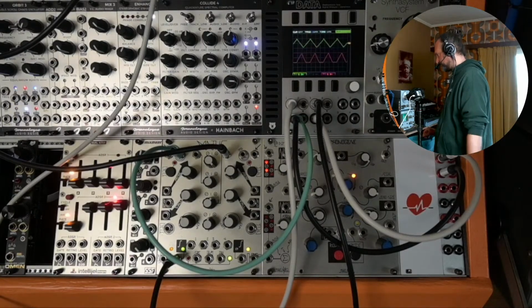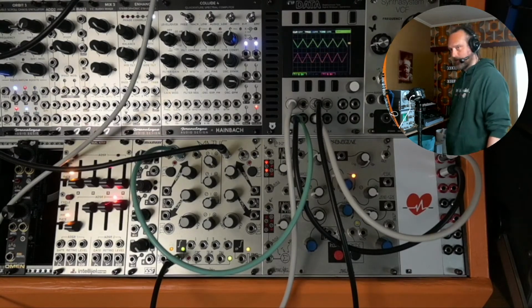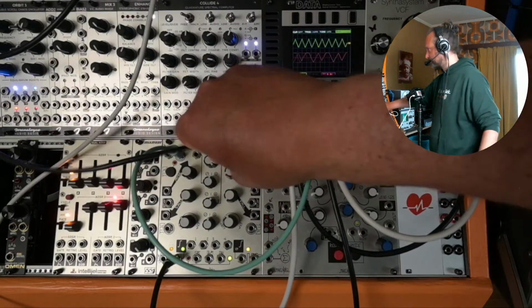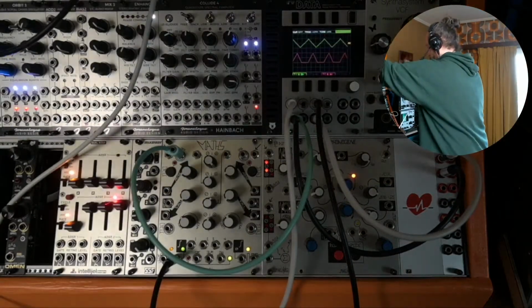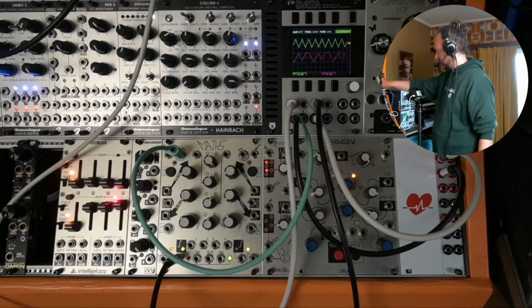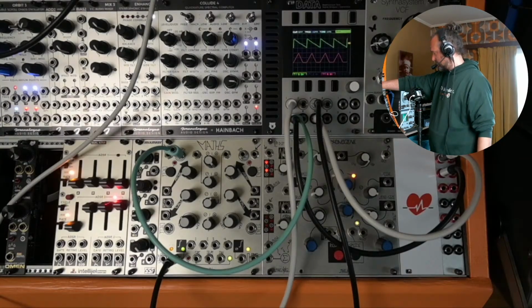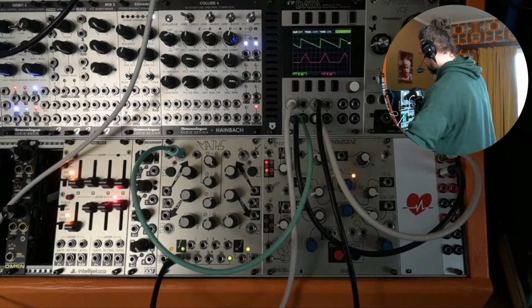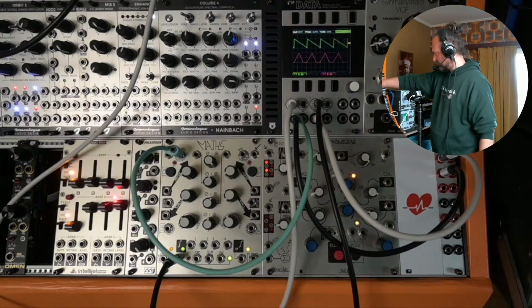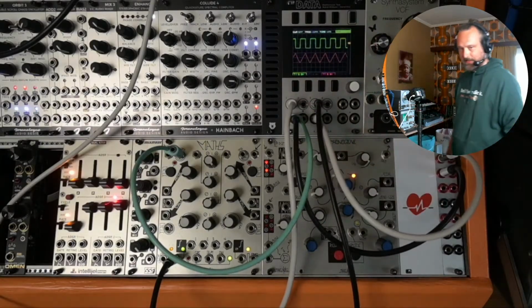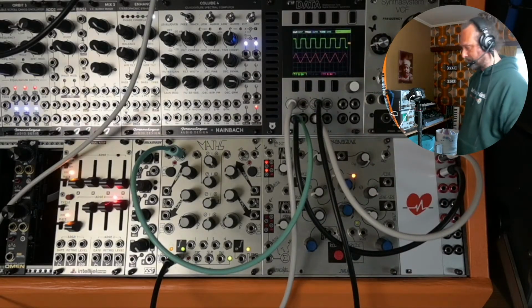So now we're back again to what we started off with, just our VCO here, and the output from the function generator in red.